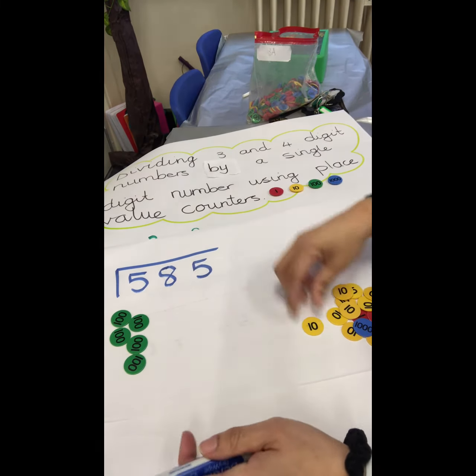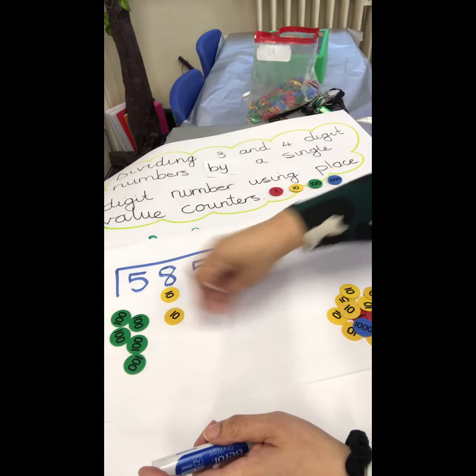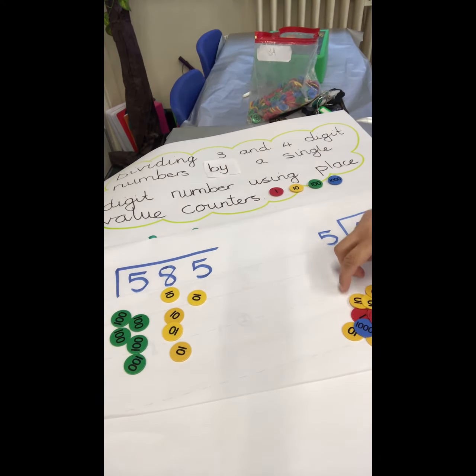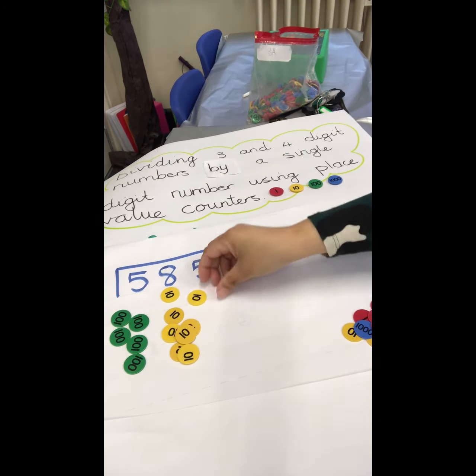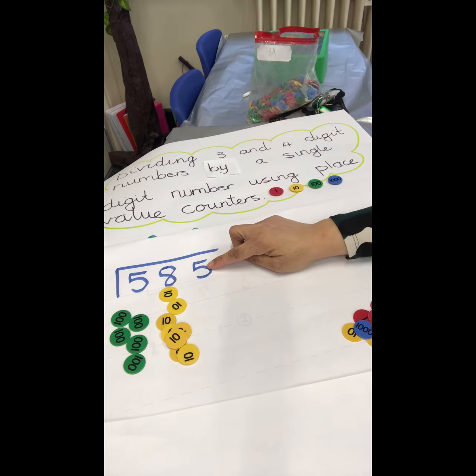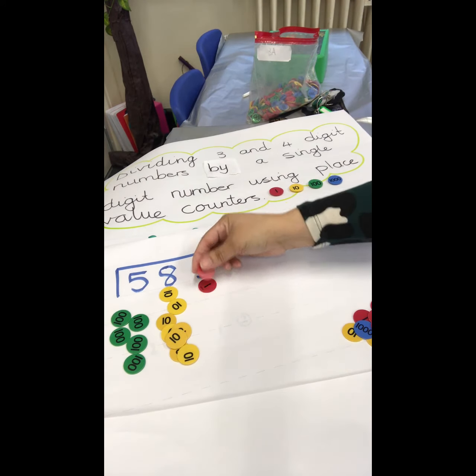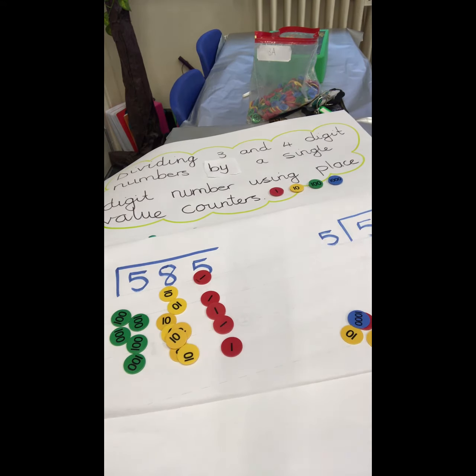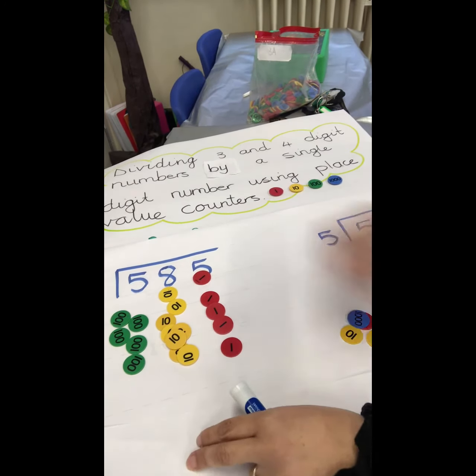We have 8 tens. 1, 2, 3, 4, 5, 6, 7, 8 tens. And now we have 5 ones. Count with me. 1, 2, 3, 4, 5 ones. But we need to divide by 5.